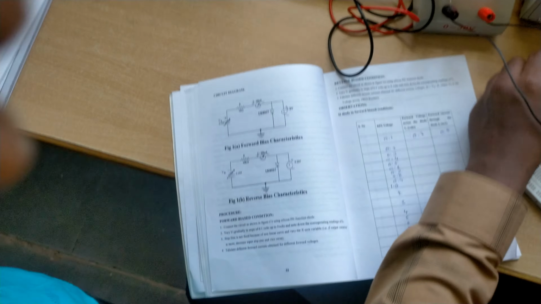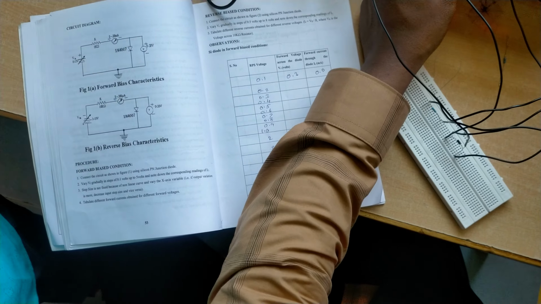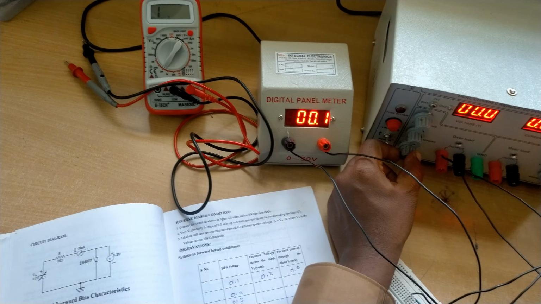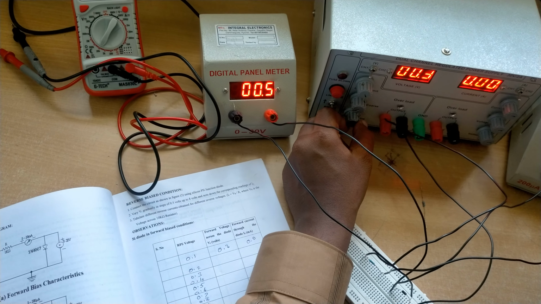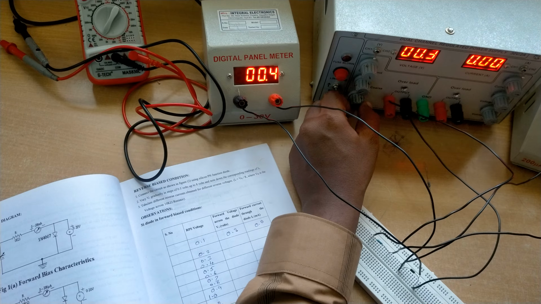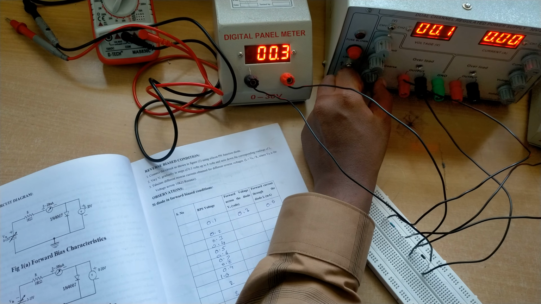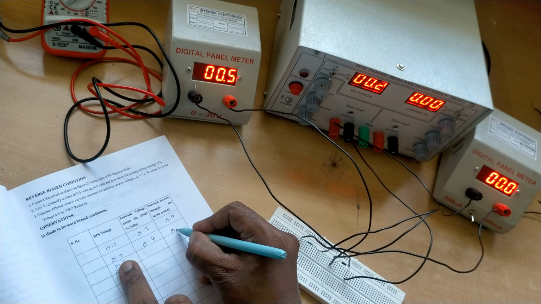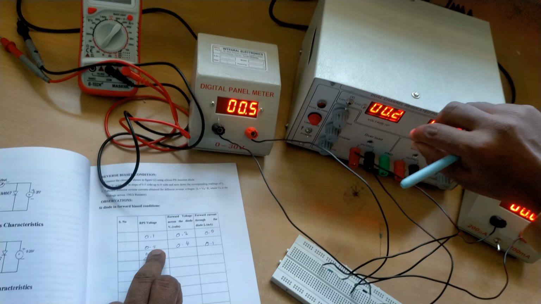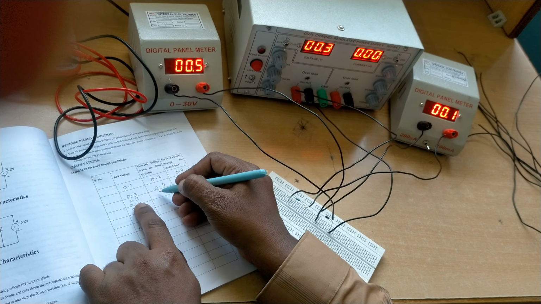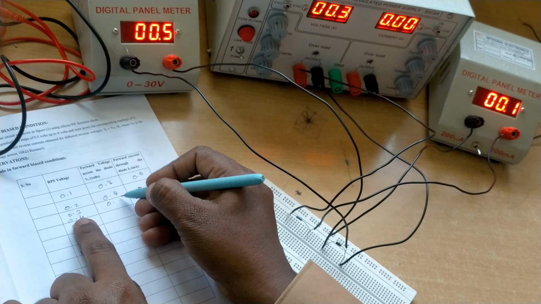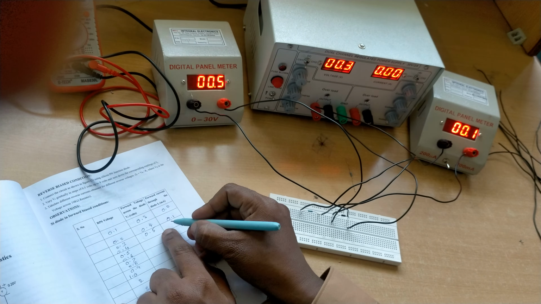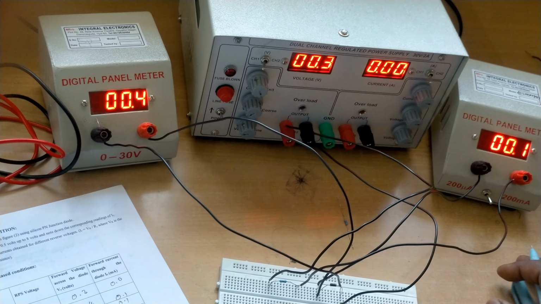After that, adjust to 0.2, right, 0.2. So what is the value for 0.2? It is 0.4, and the current value is almost 0.1. Okay, it is fluctuating. Now after that 0.3, the voltage in the voltmeter is 0.5, and the current is 0.1. Slowly you have to adjust.